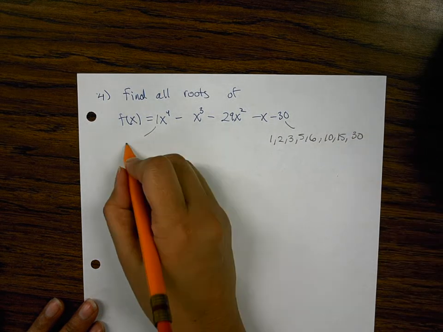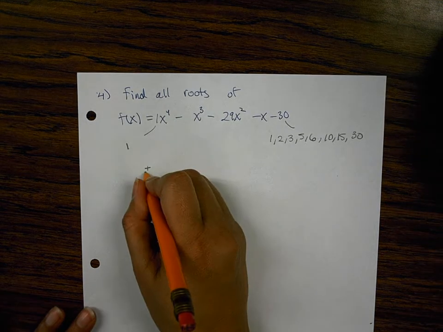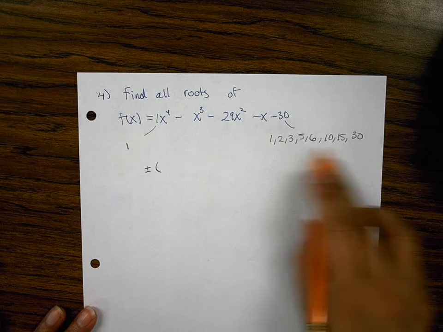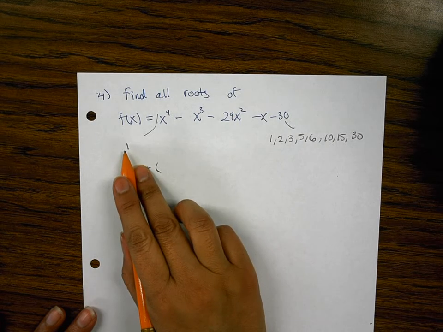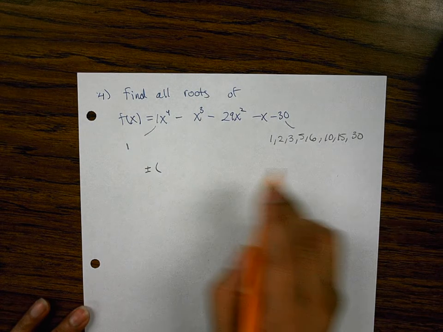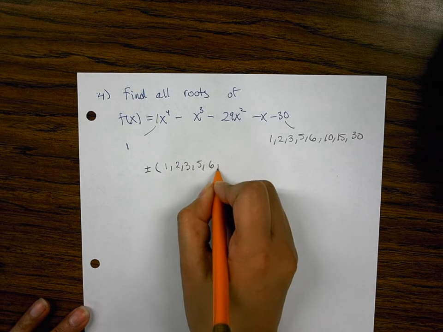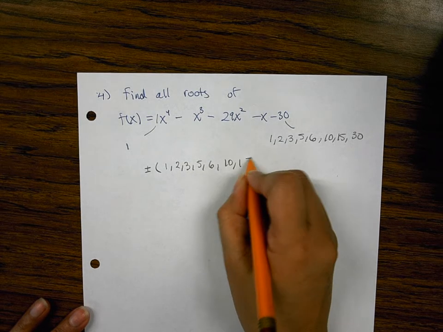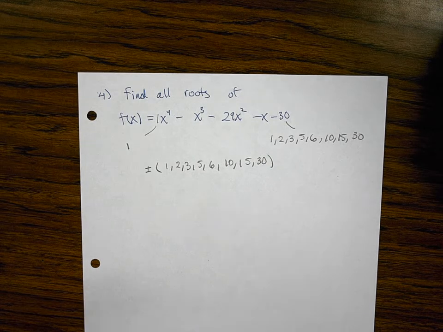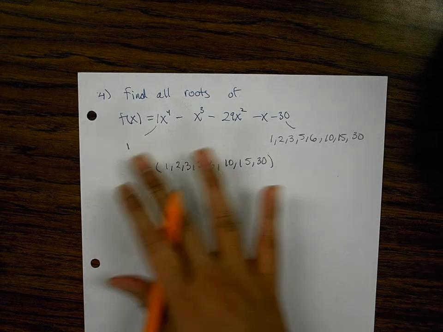Factors of 1 are just 1, which is nice because now we don't have as much to list. Plus or minus all of these over 1, and since 1 is the only factor, I don't have to write them over 2 or over 3, so it's just that list of numbers: 1, 2, 3, 5, 6, 10, 15, 30. Now that is a lot of numbers. We're going to learn some more shortcuts next lesson on how to make this list even smaller.